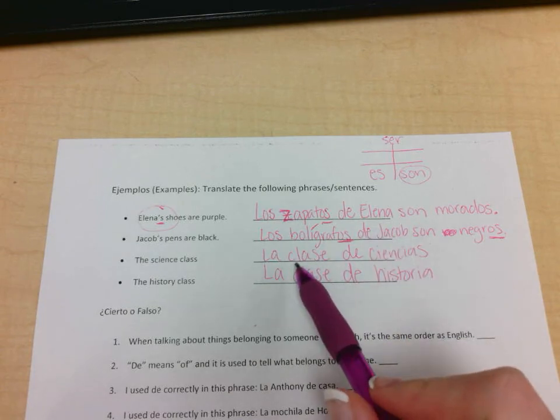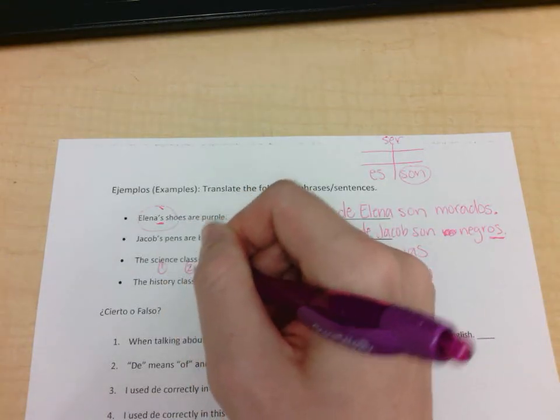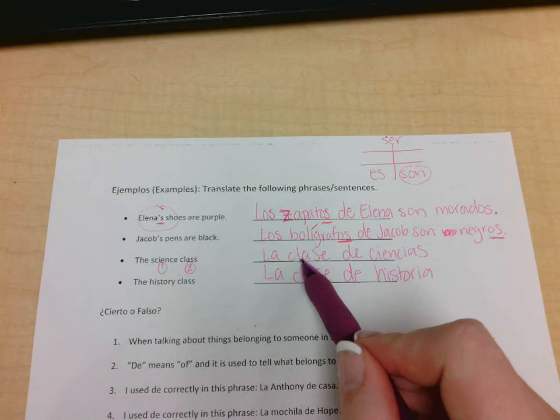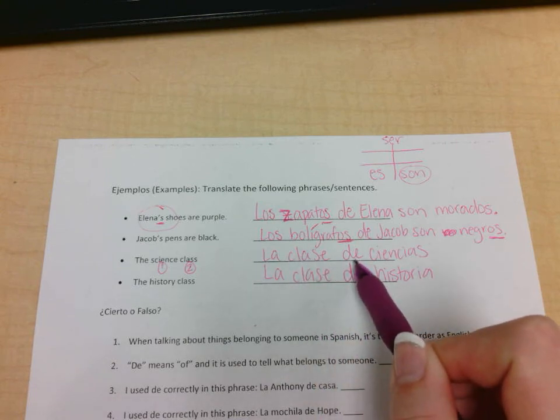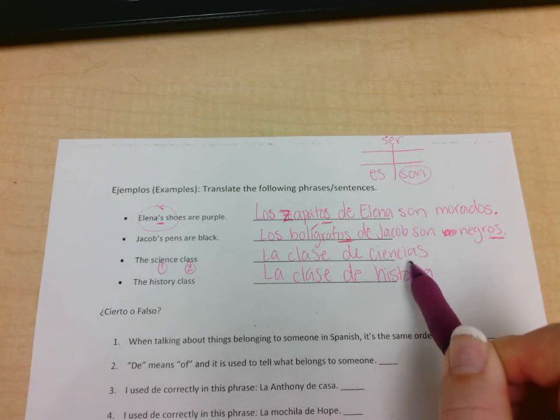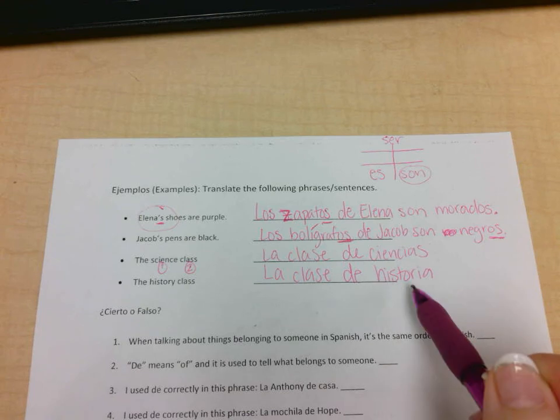This down here, the science class. So we have noun 1, noun 2. We're going to put noun 2 first, so la clase plus de plus noun 1, which is ciencias. Same thing down here, la clase de historia.